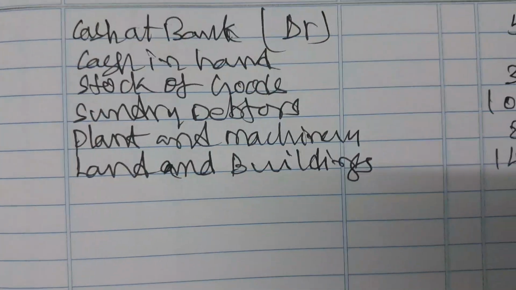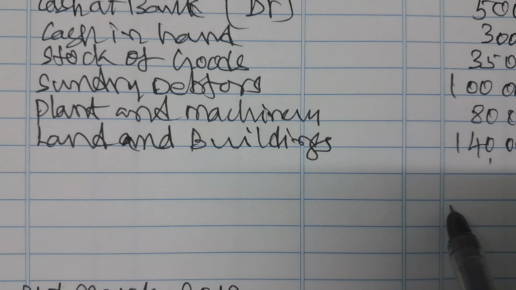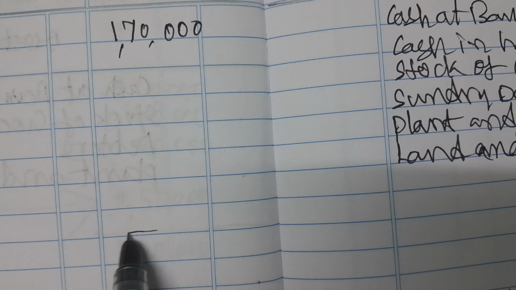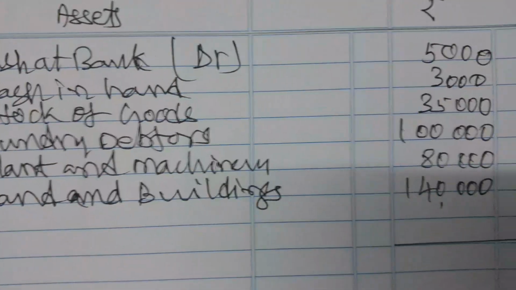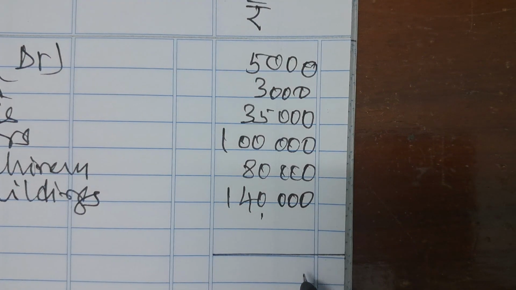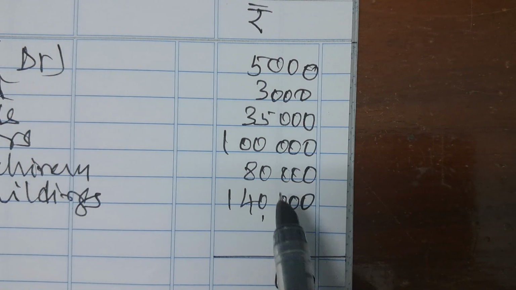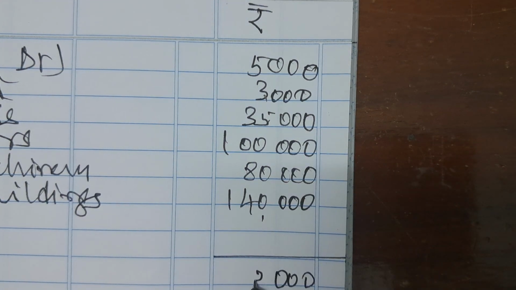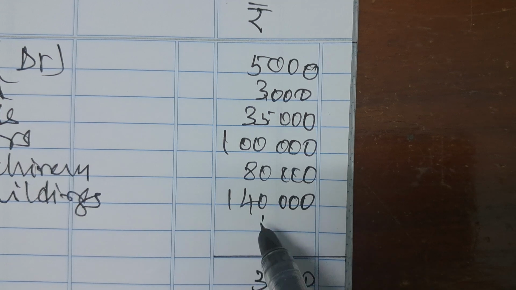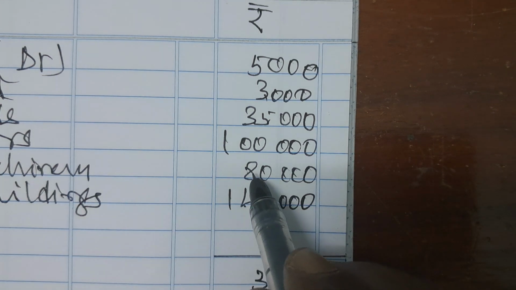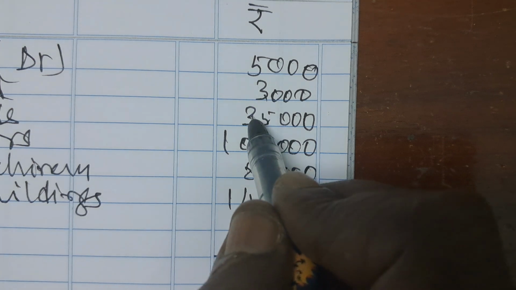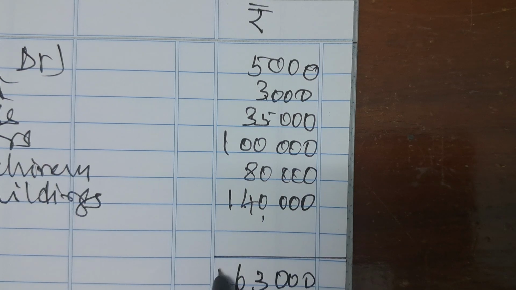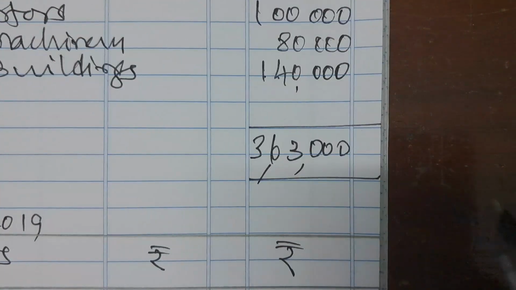Okay, all the assets are entered. Now we add them up: 5 plus 3 is 8, plus 5 is 13, 1 plus 4 is 5, 13, 16, 1 plus 1 is 2, 2 plus 1 is 3.